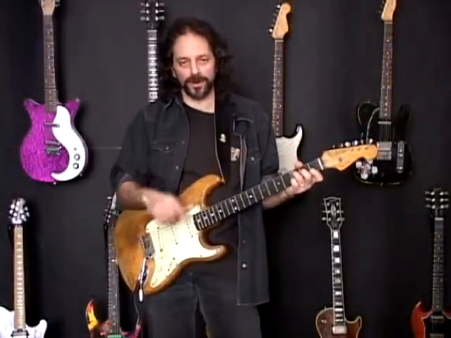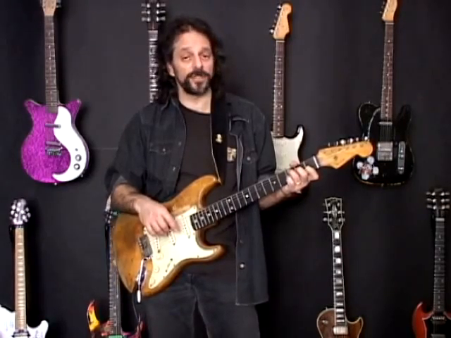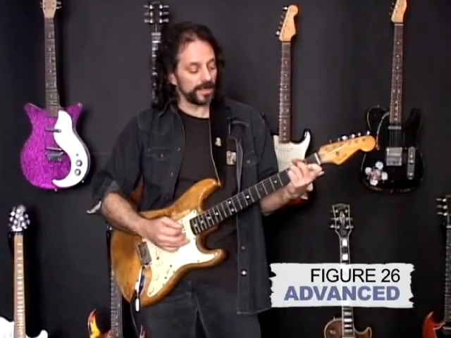Let's go back to our open position cowboy chords once again to talk about how to get sus2 and sus4 chords from our C chord and our F chord.